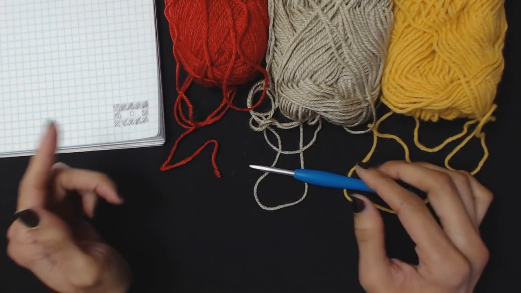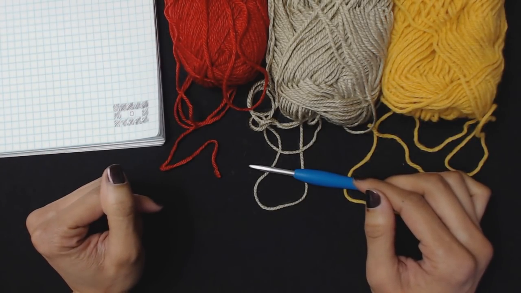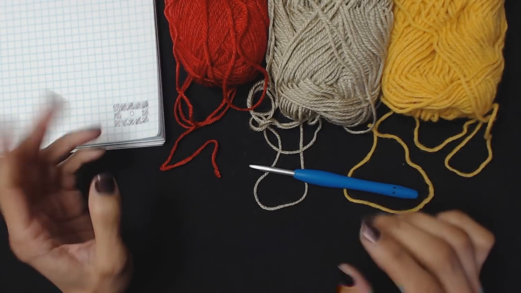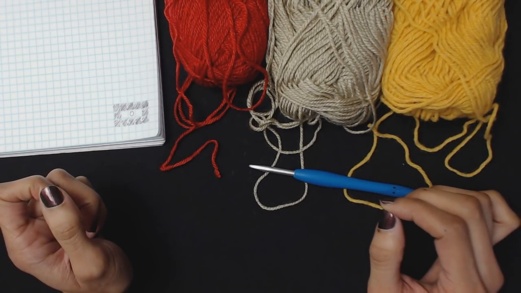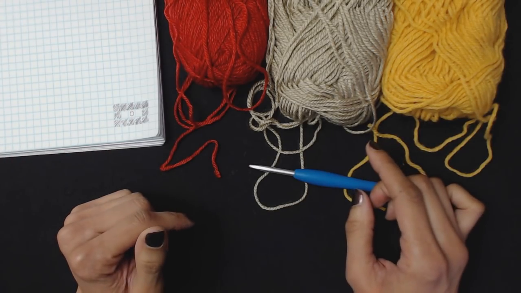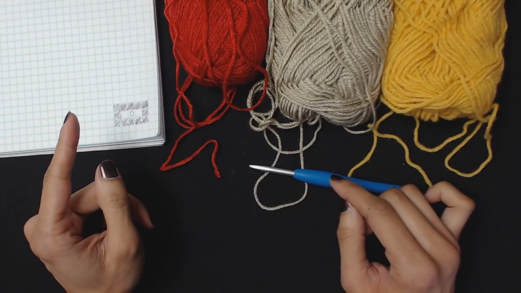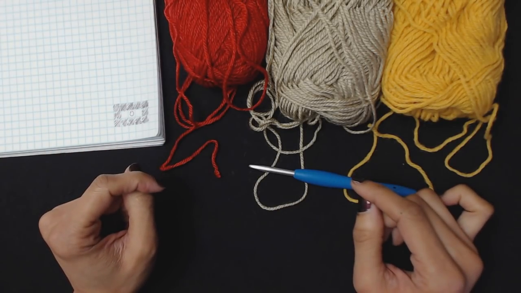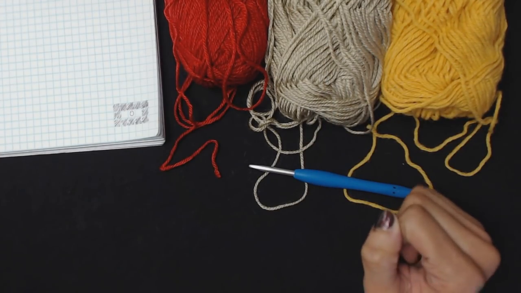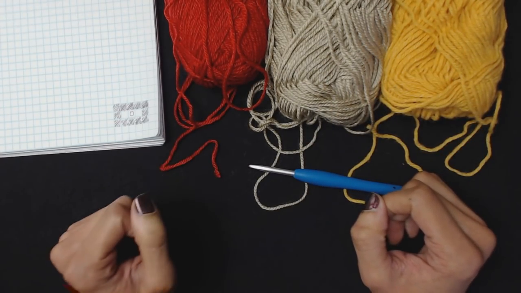This tutorial is going to assume that you know some basic crochet, such as starting, chaining, and single crochets, and knowing double crochet would help, but it's not necessary. I will show you how to do the bobble stitch, and I will show you how to do the color changes. So let's go ahead and get into it.